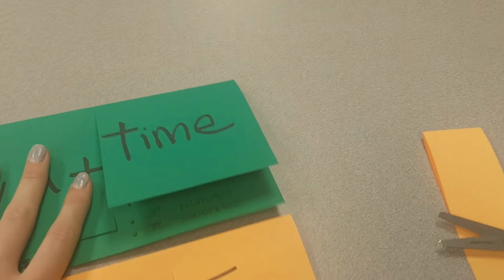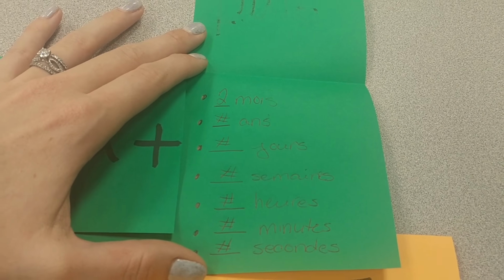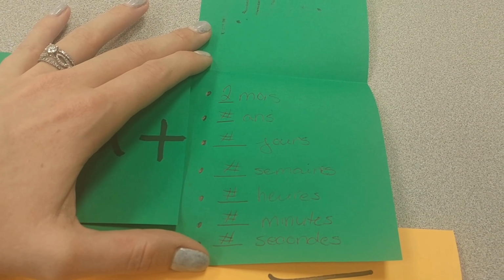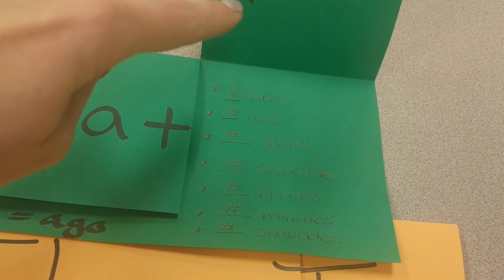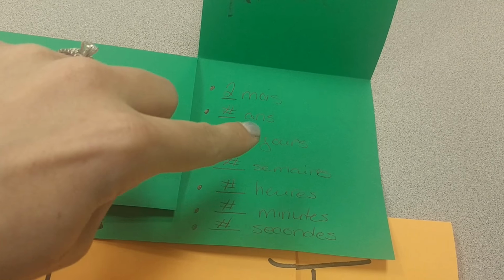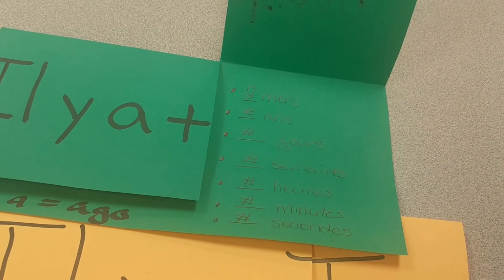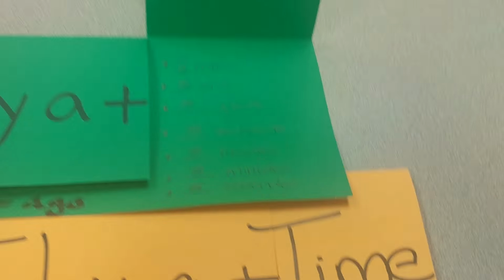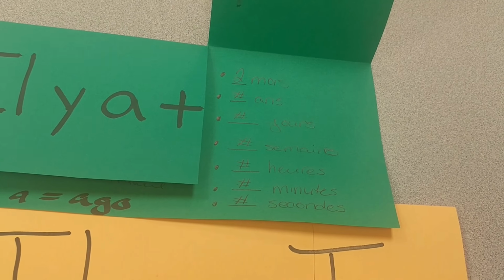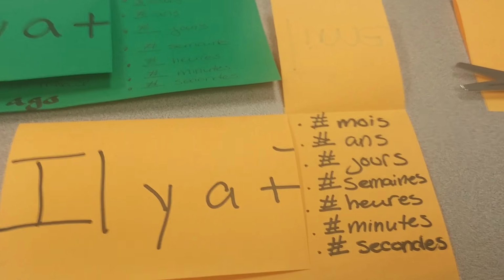I want you to take a look at the time section, and we're going to write several different things here. You can pause the video so that you can see what you're going to write. You have months, years, days, weeks, hours, minutes, seconds, and anything else you can come up with. Go ahead and write those under the time tab on your foldable. Pause the video now, and then you can look at these for a reference. Okay, so you should have something that looks like this now.